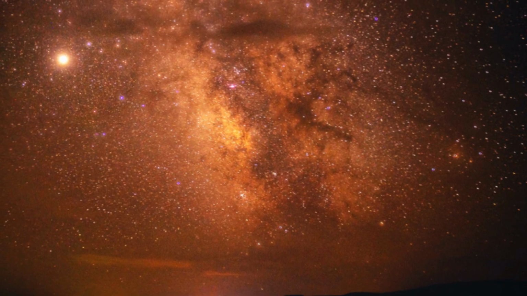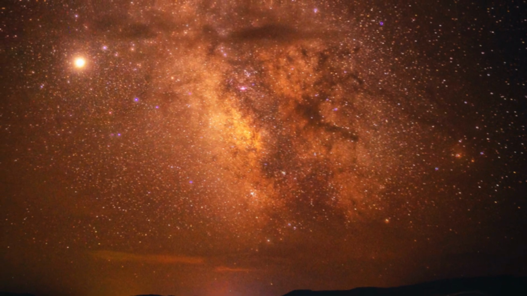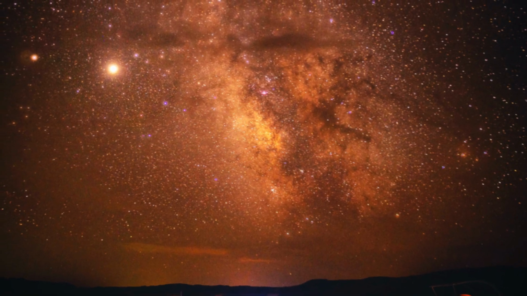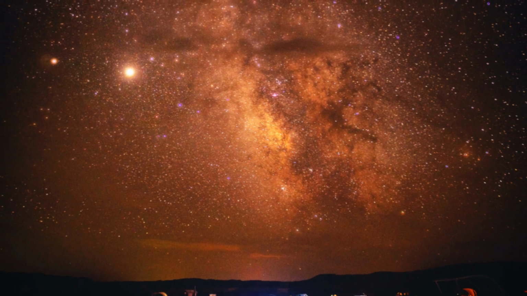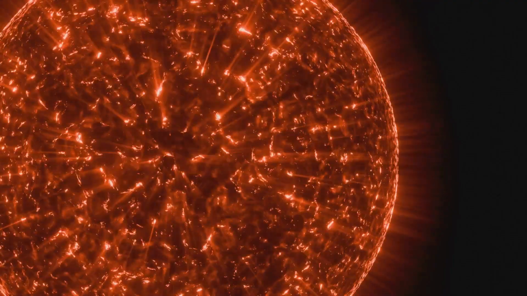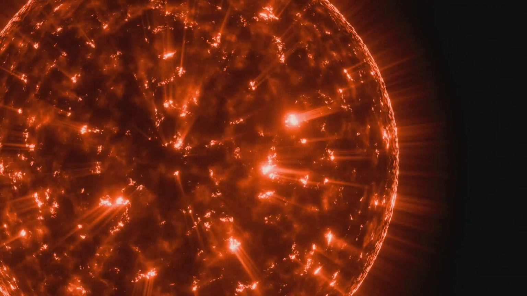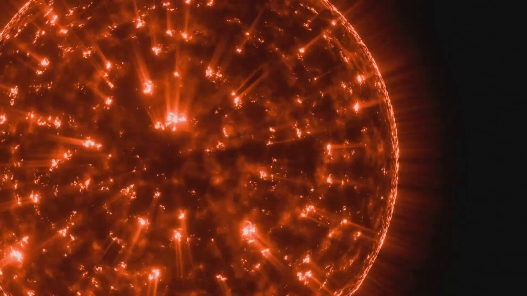The Hertzsprung-Russell Diagram, with its elegant simplicity and profound implications, reminds us of our place in the grand tapestry of the cosmos. It shows us that our Sun, the star that gives life to our planet, is but one of billions of stars in our galaxy, each with its own story to tell.